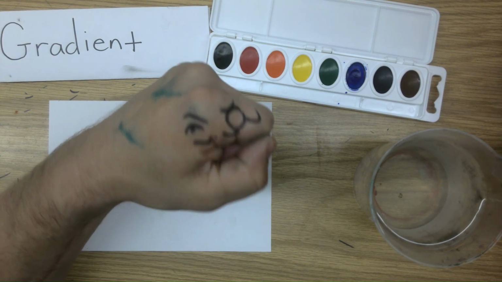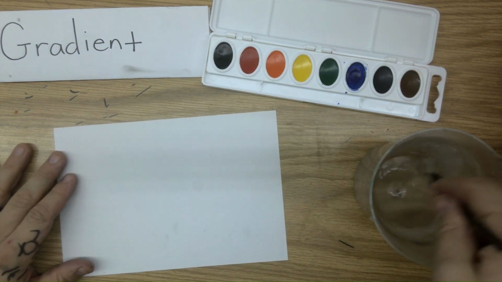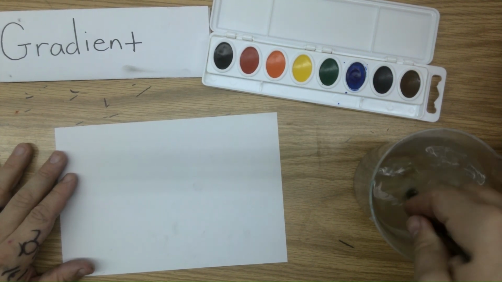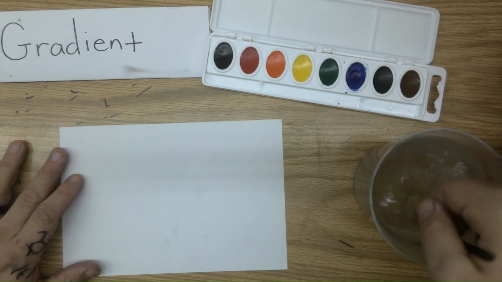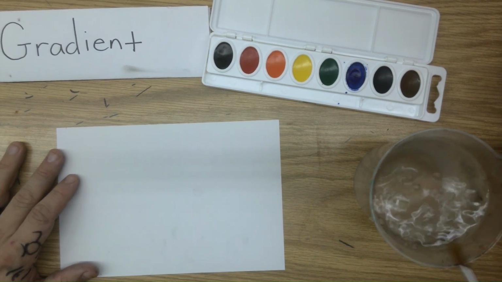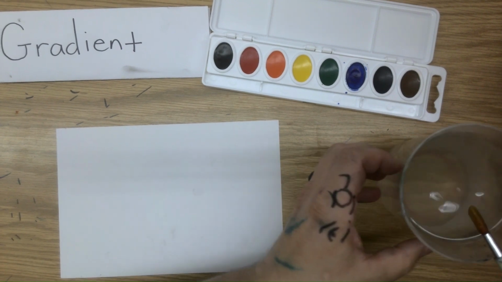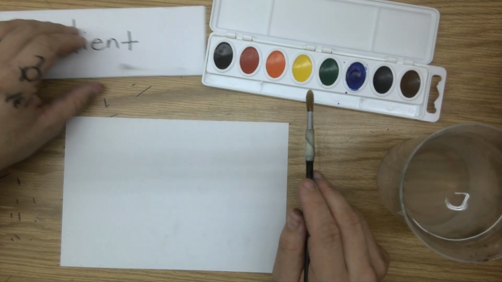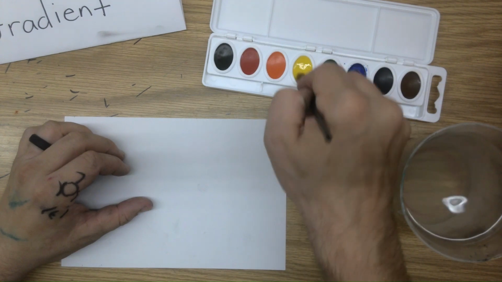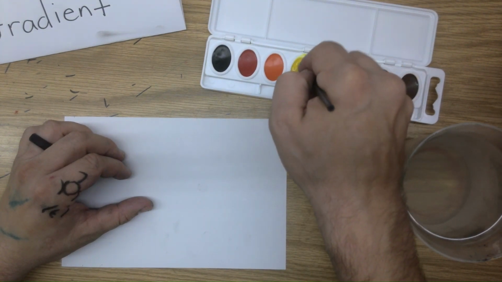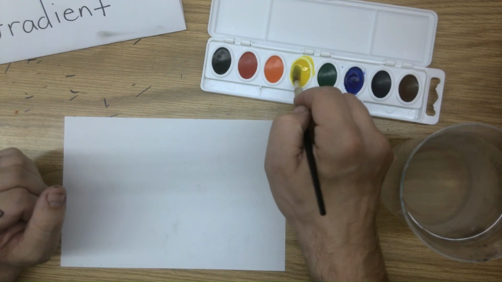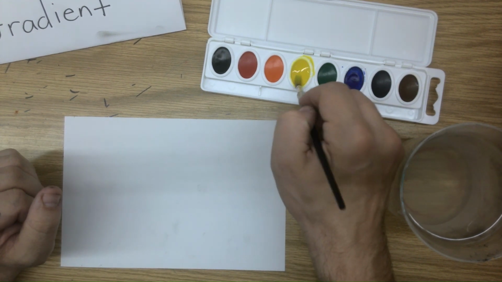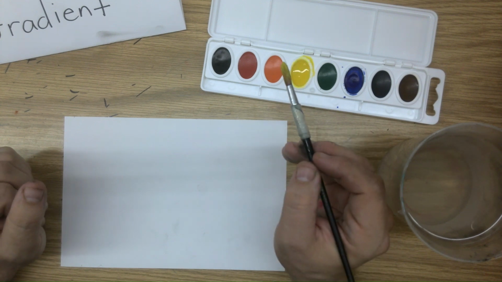Now, Mr. Monocle, if our students wanted to try some other colors, could they choose different colors to create a gradient? Absolutely. Step 1, swish your brush in the water a little bit, because we share brushes in our classrooms, so you want to make sure that your brush is cleaned out and has some water ready to go. We're going to start with yellow. We're going to swirl around in the color a little bit. Don't take too long. About 10 seconds or so is just enough to get enough color on there.